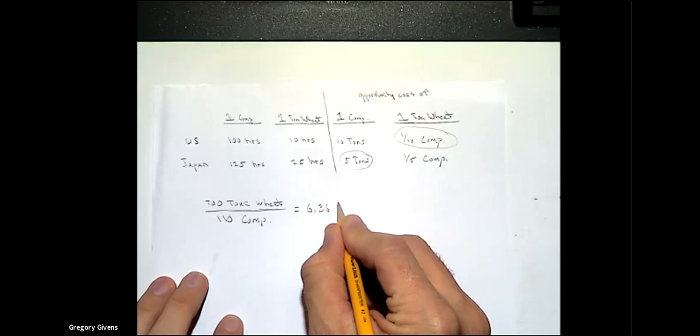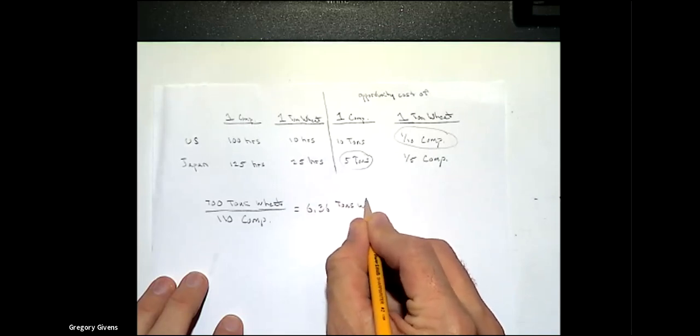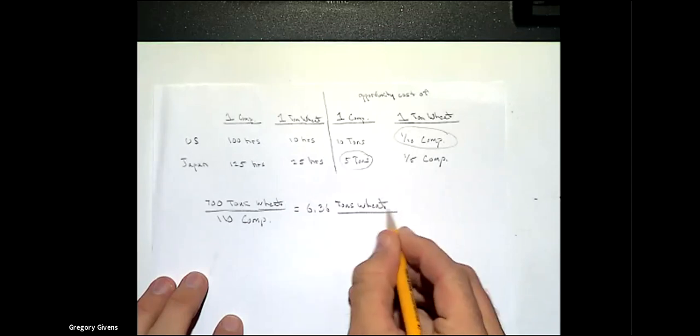Well, 700 tons of wheat divided by 110 computers comes out to, I think, if I punch this in on the calculator right, 6.36 tons of wheat per computer. So the rate at which the US swapped with Japan was that it gave up 6.36 tons of wheat for every one computer it got back in return. Effectively, that was the price of this particular exchange, okay?